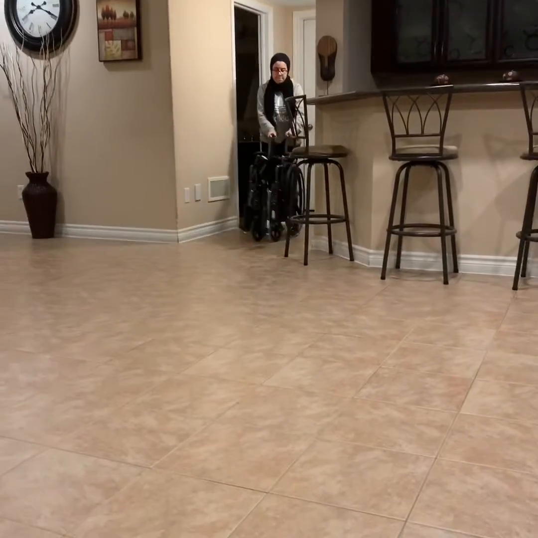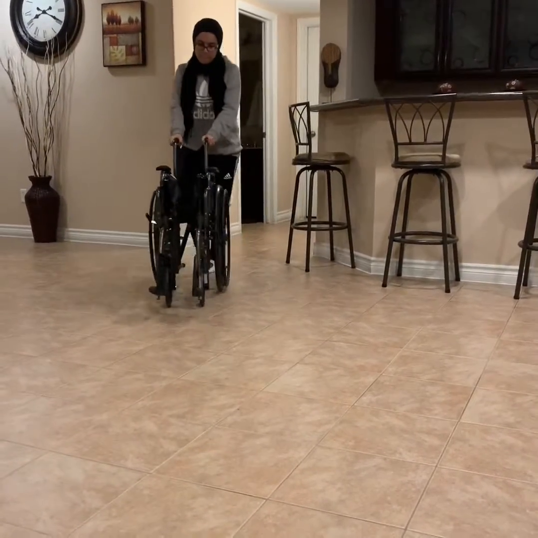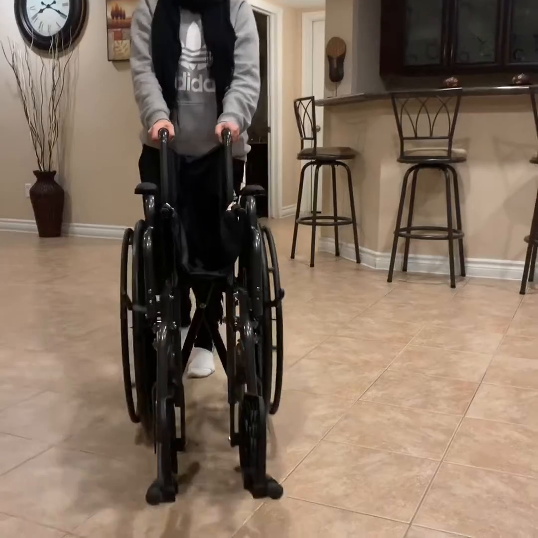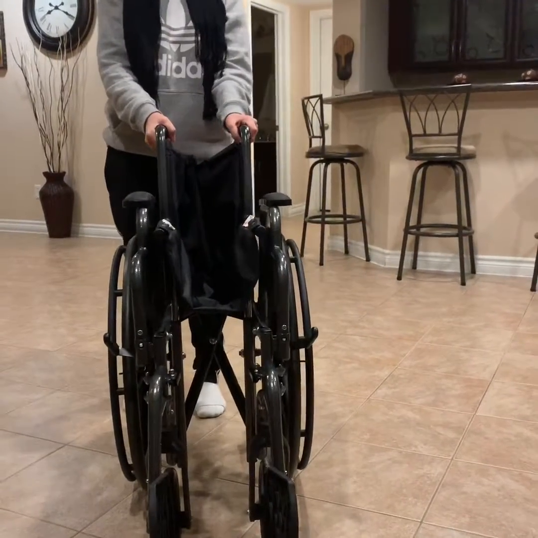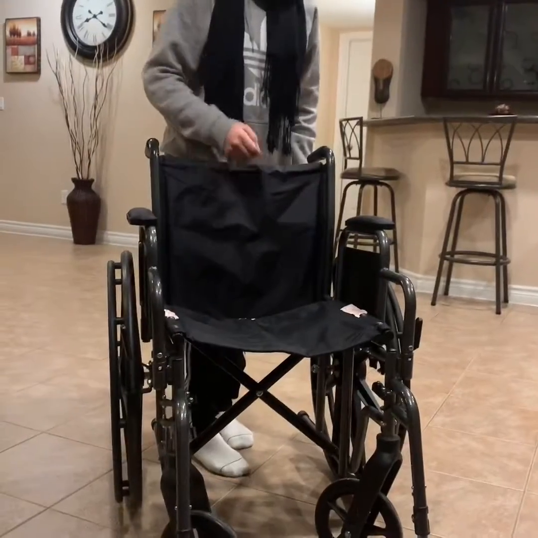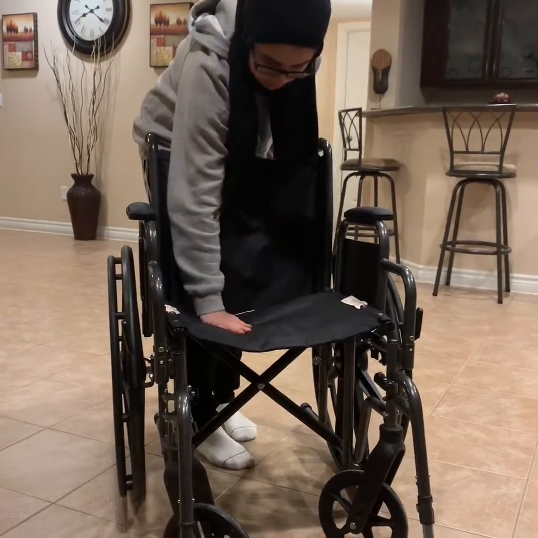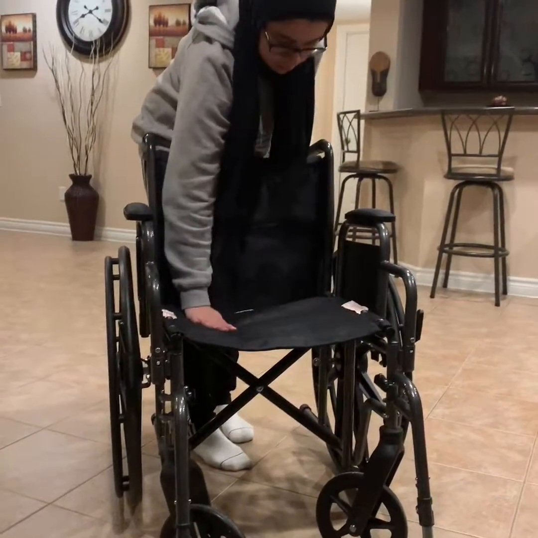Before we demonstrate, we're going to show you how to unfold and set up the wheelchair for use. To unfold, first grab the two handlebars and with force pull them apart. Then, with one hand, press down on the seat to flatten it out for comfortable seating.